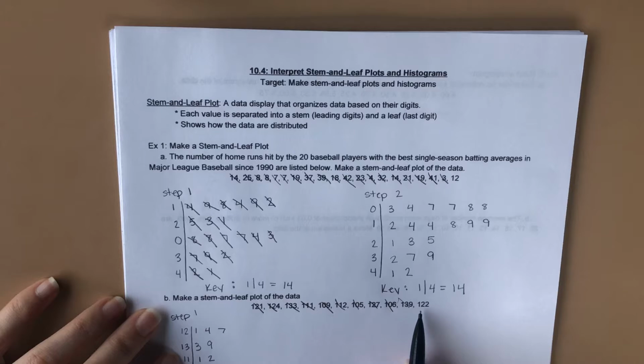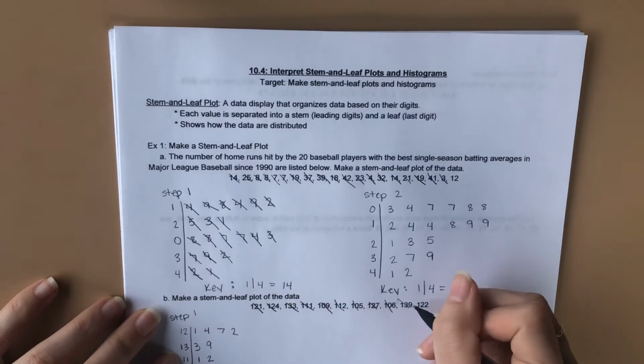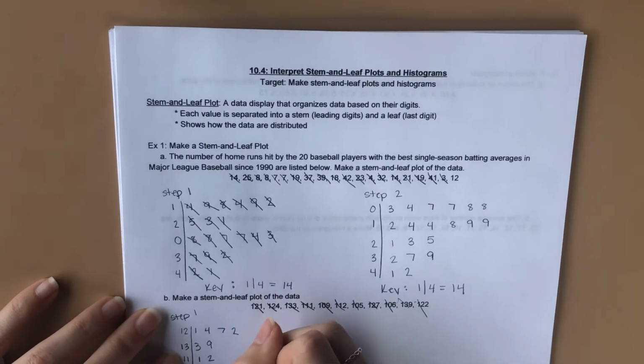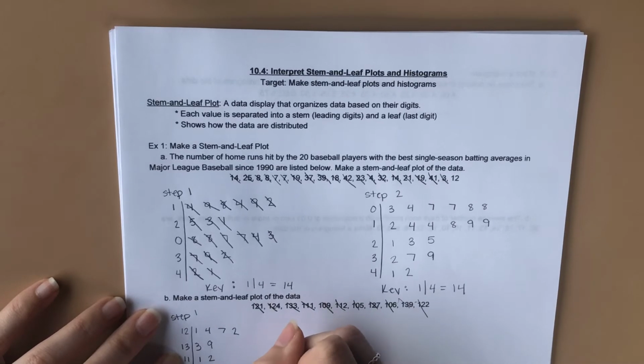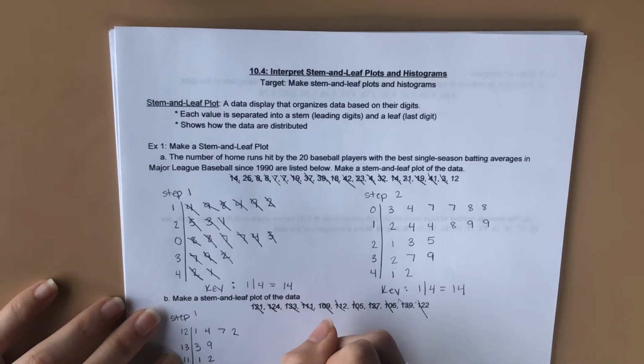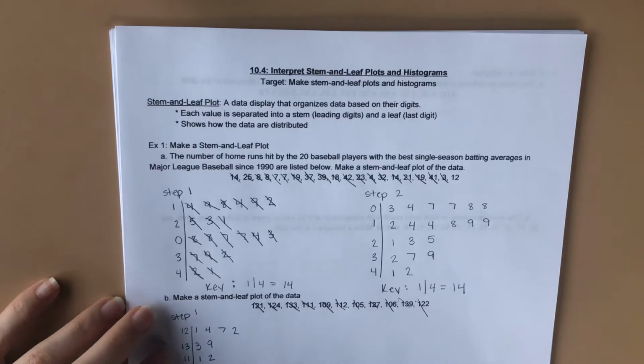And then I have 122, so the 2 will go there. My key for this one, so I have the 12 and then the 1, which equals 121.